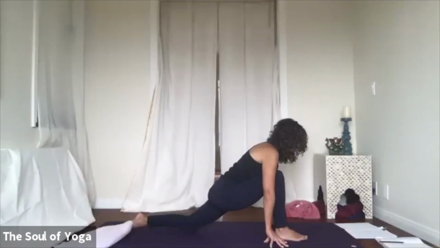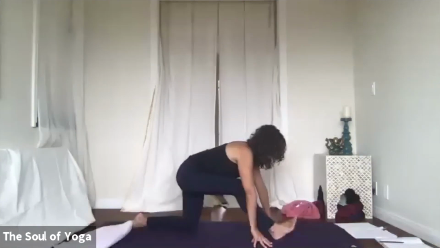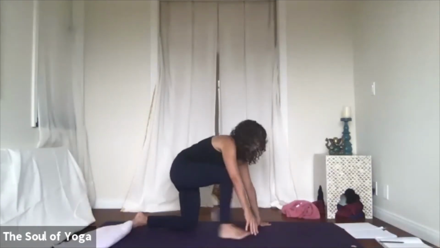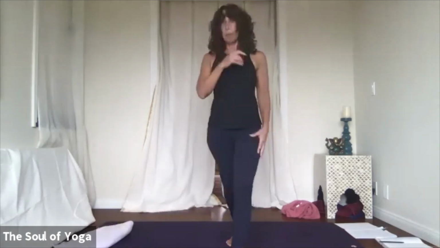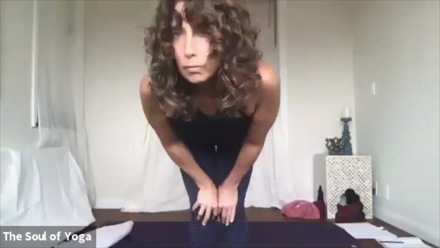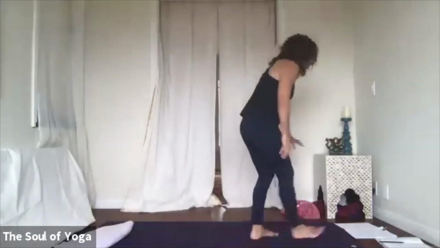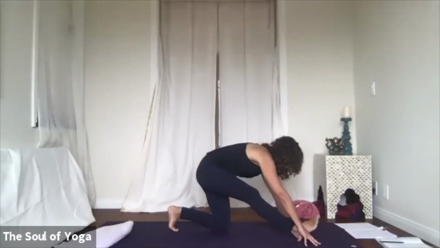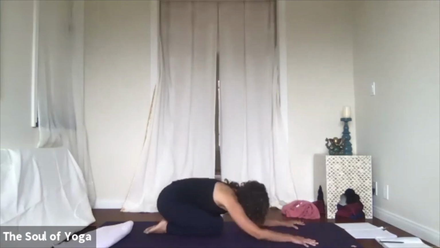Perhaps it's continued movement. And then you decide for you when that is complete. Perhaps going back to a child's pose for a few breaths.